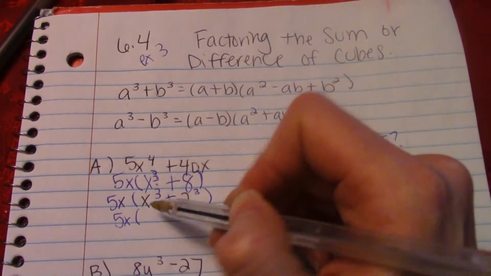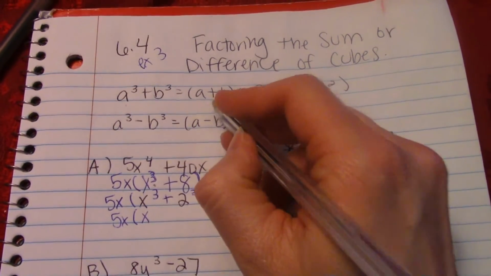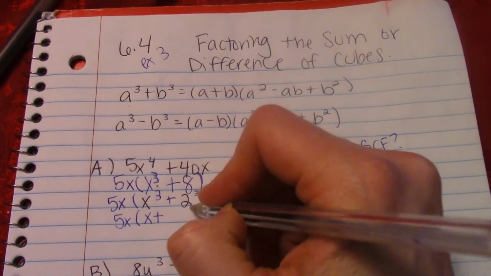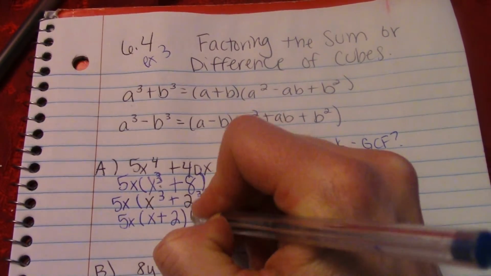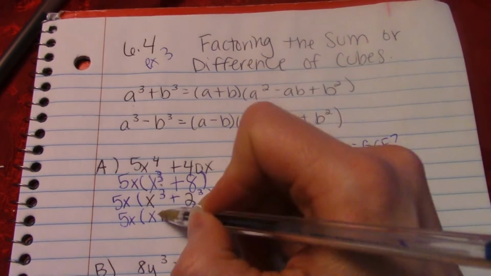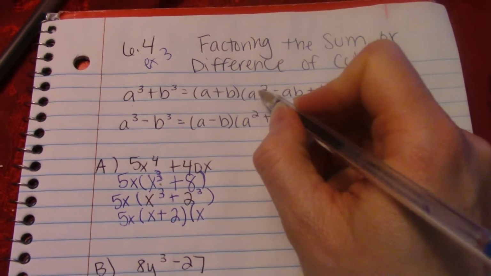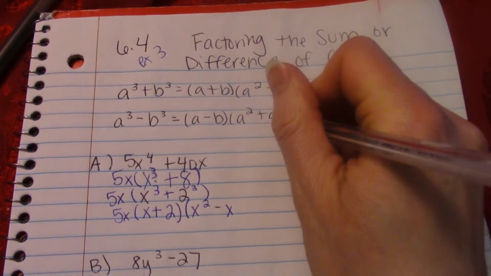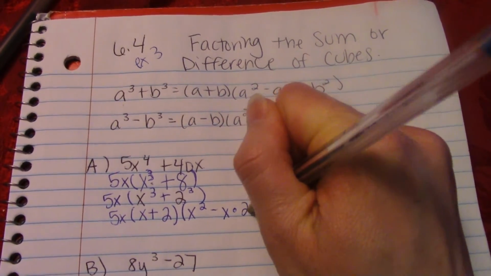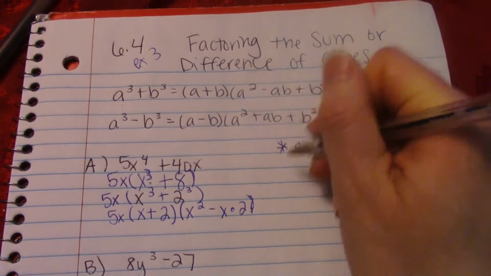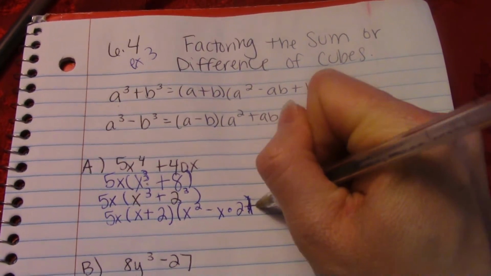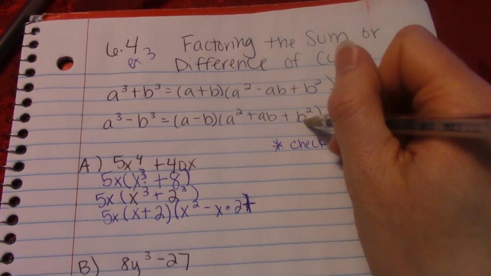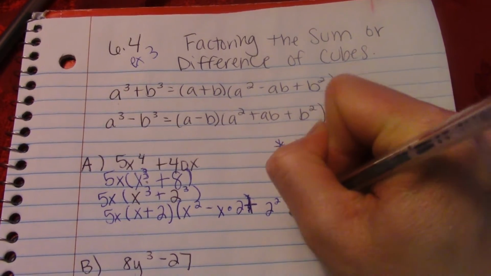Start this out: a we said was x, plus b is 2. Then a was x, squared, minus a was x again, times b, our b was 2. Oops, sorry, not parentheses. Plus b, which is 2, squared.